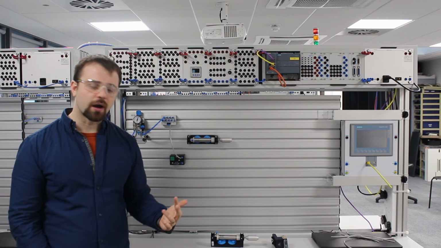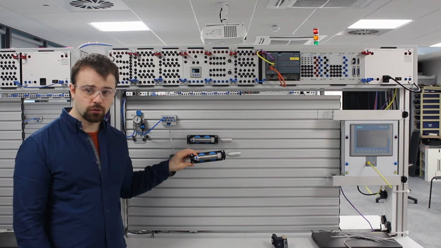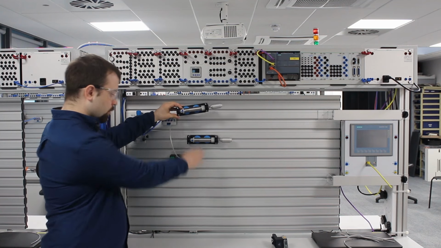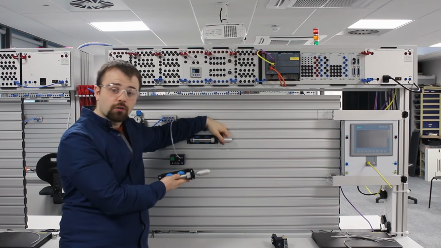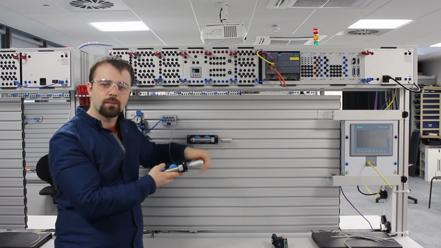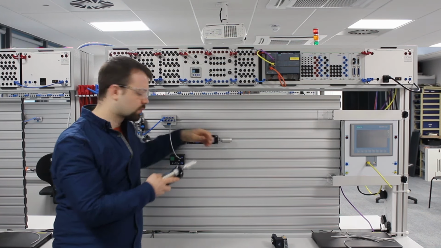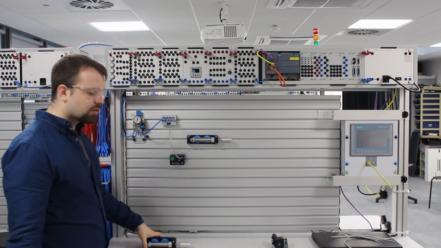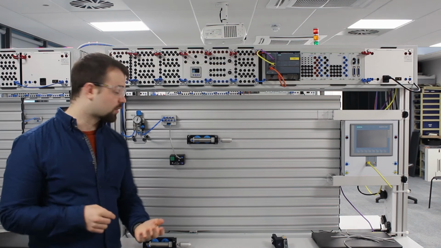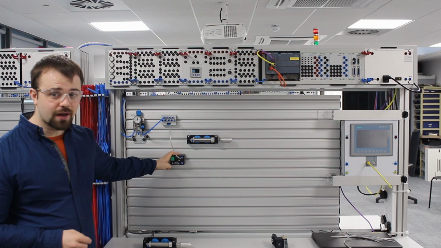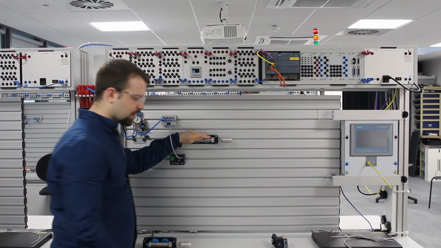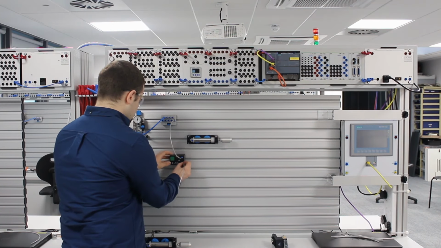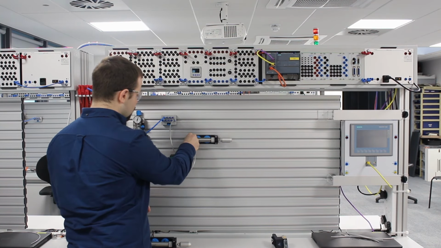So A+, B+ would mean two cylinders. One which we would call A and another which we might call B. So A would go forward first and then B would go forward. So we're starting with exactly the same circuit that we used the first time. We have a single 3/2-way valve which we're going to be using as a push button. This is going to trigger our first cylinder A. Let's get that working first.